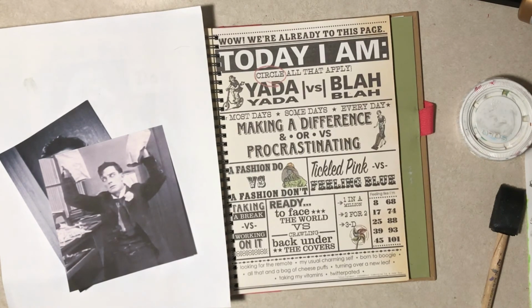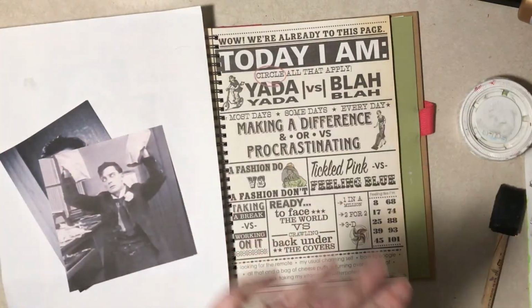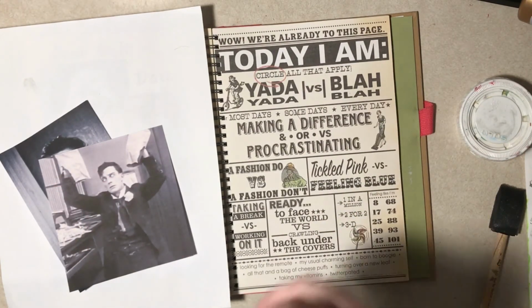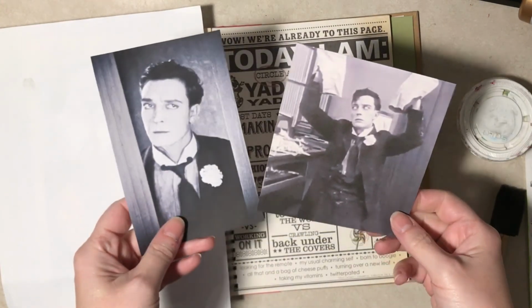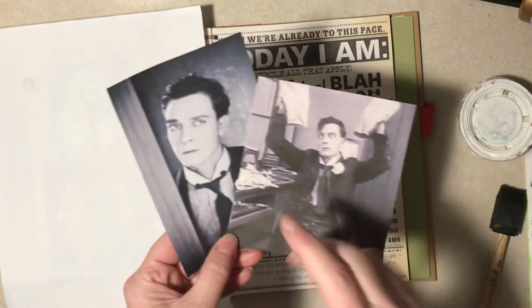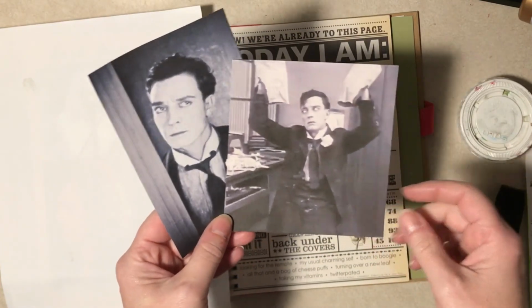As probably none of you know, he did make a short film called The Haunted House. There are ghosts in it and spooky things, but I went another direction. He plays a bank teller, cashier, whatever his title was, in the beginning before it gets haunted. These are not the best quality pictures, but these two are two of my favorite expressions of Buster, and they're both in the same film. So that's why I pulled it.